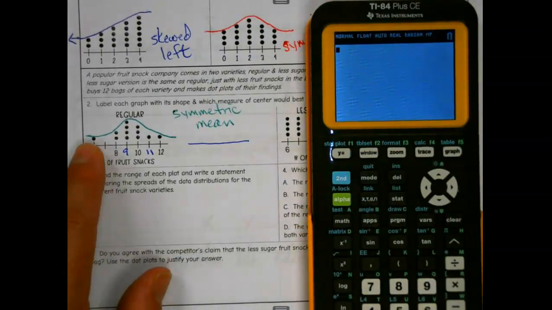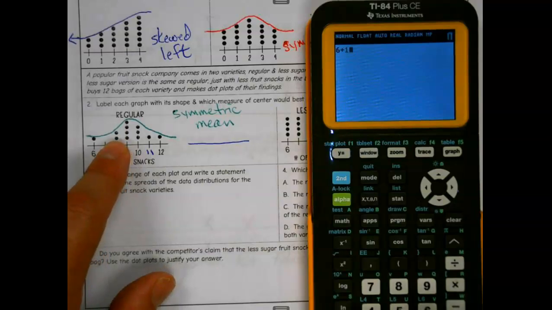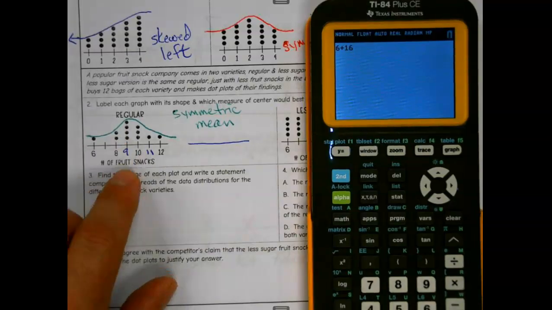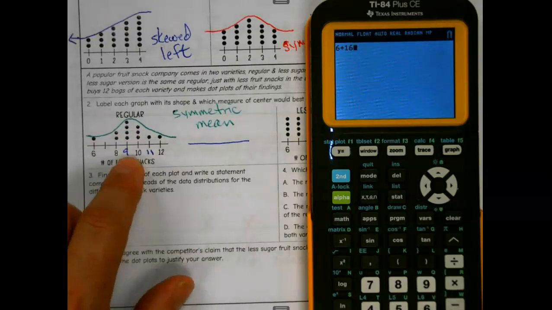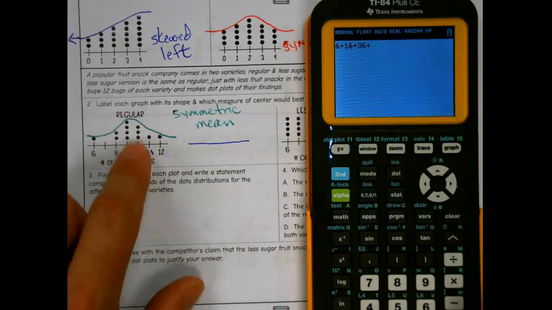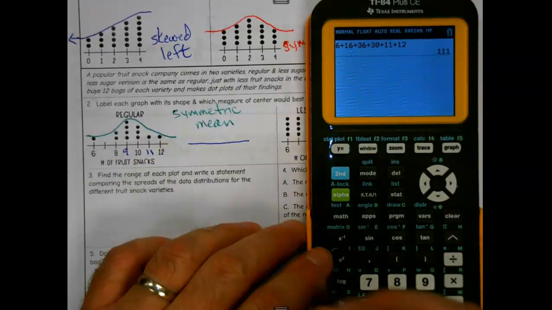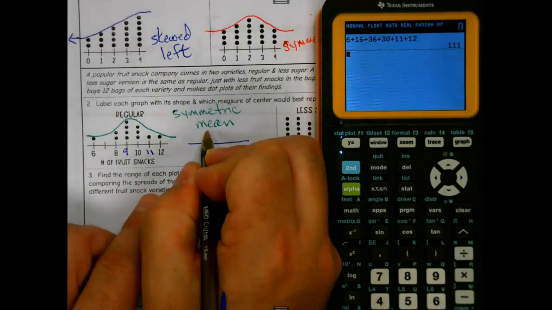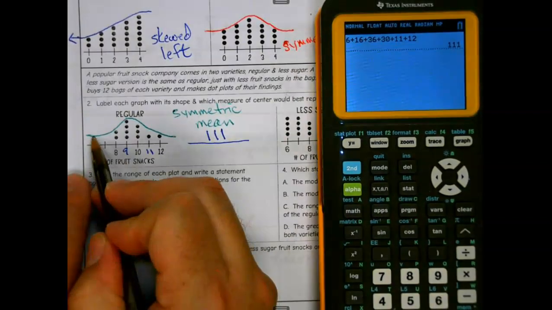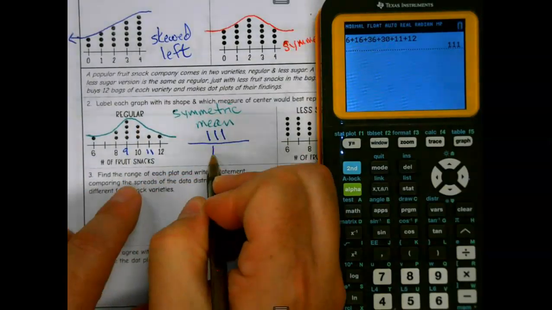So I'm looking here, and I'm like, all right, so I got 6, and then I have 2 8s, so 8 times 2 is 16, and I got 4 9s, so I got 36, and I got 3 10s, so that's 30, and I have 1 11, I have 1 12. And I have 1, 2, 3, 4, 5, 6, 7, 8, 9, 10, 11, 12 dots.